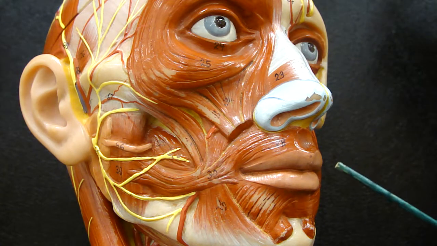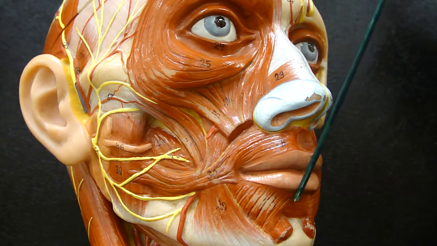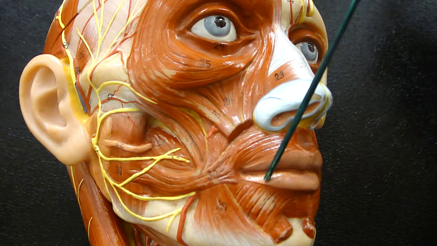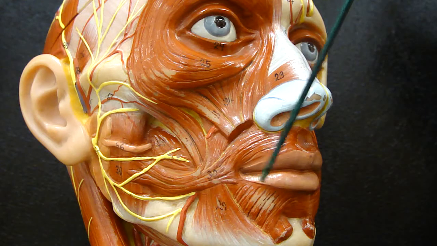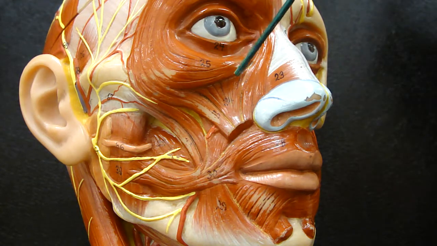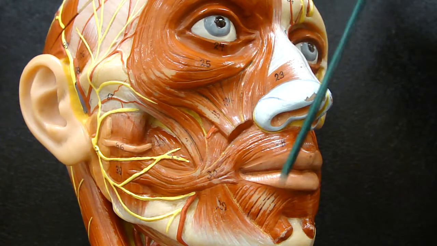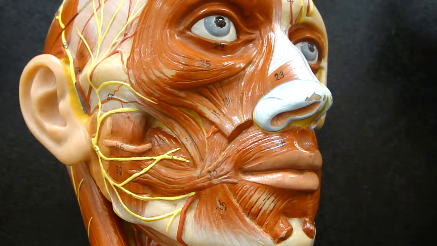Next to it we have a very similarly named muscle, which I will outline right there. This muscle right there is called the depressor labii inferioris. It depresses the lower lip, pulls it down this way. Remember that you had up here the levator labii superioris, and this is the depressor labii inferioris, and it depresses the lower lip.